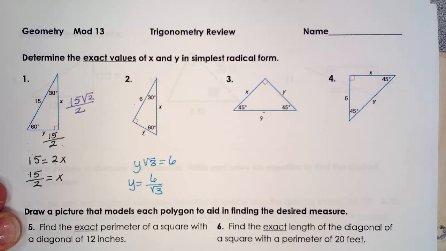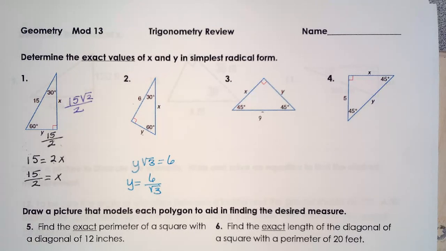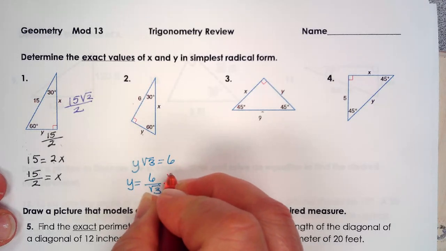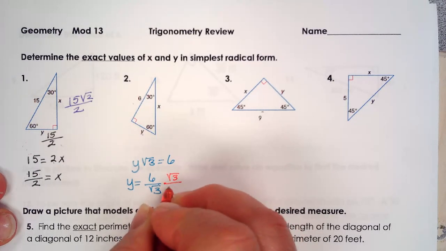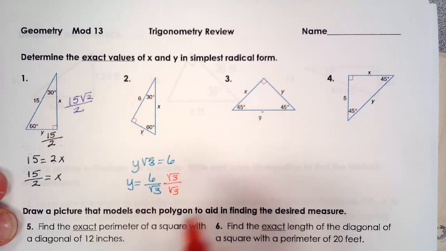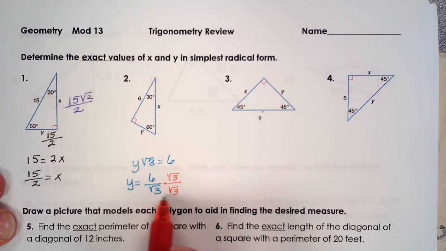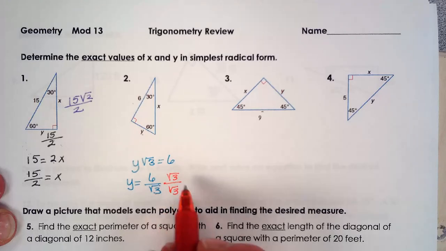Remember, we cannot leave that radical in the denominator. We're going to multiply by a really funny looking one. I'm going to multiply by the square root of 3 divided by the square root of 3. Squaring and square rooting undo each other.